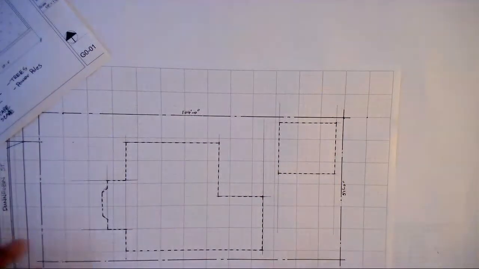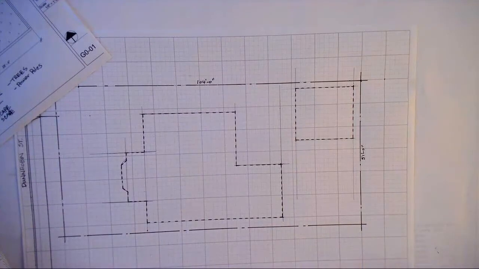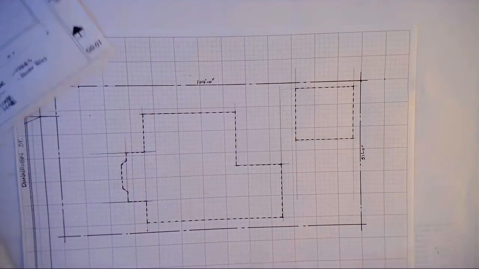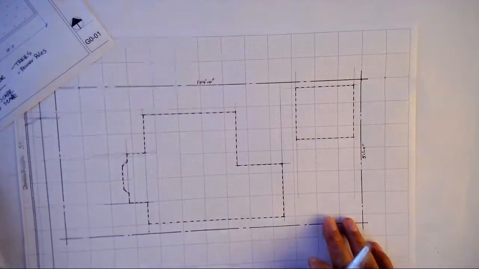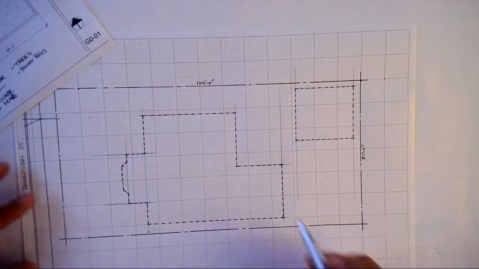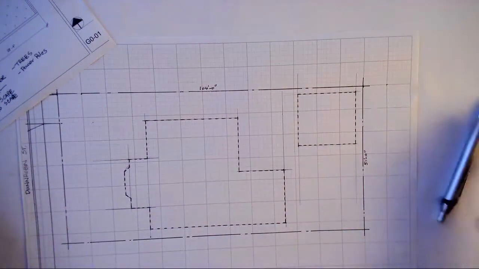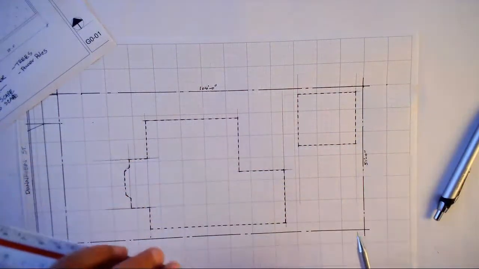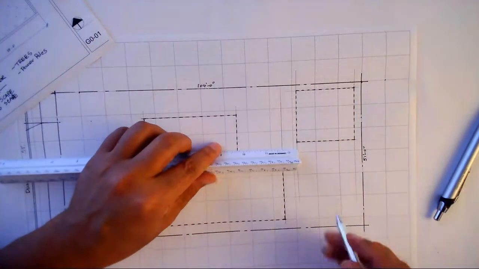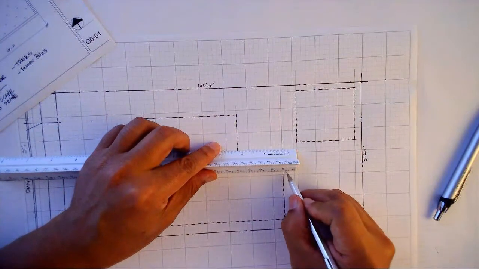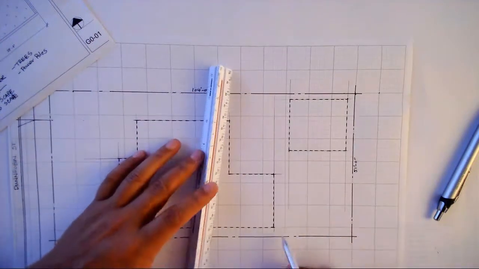Okay, so now I'm all done outlining my building footprint. So now we're going to go ahead and draw our roof outline. On this particular house, the overhang is 16 inches. So I'm going to measure 1.5 feet, at 1/8 inch scale, away from my building. There.